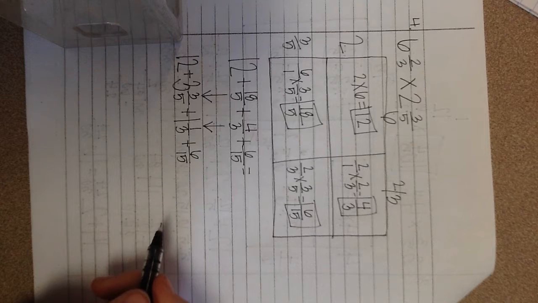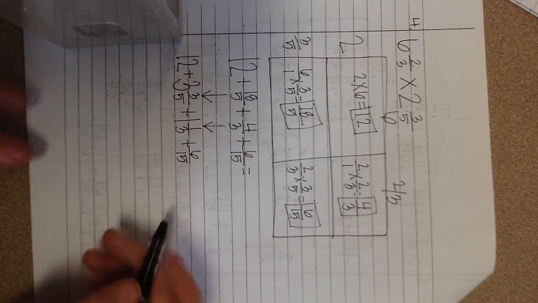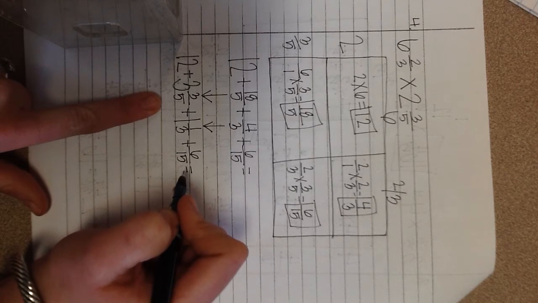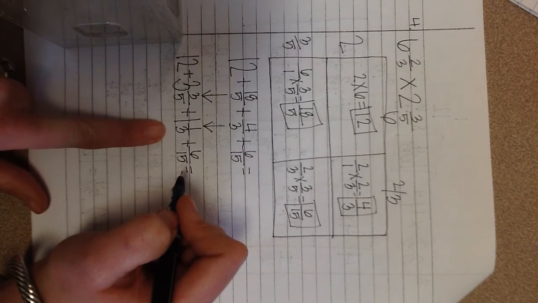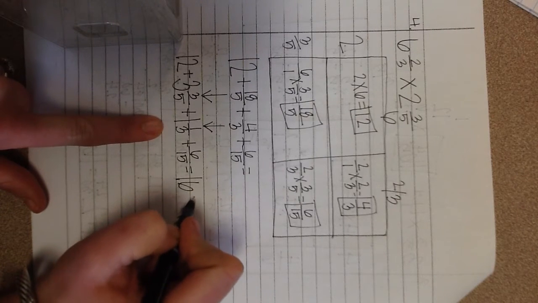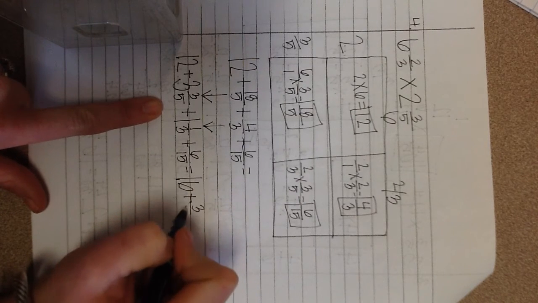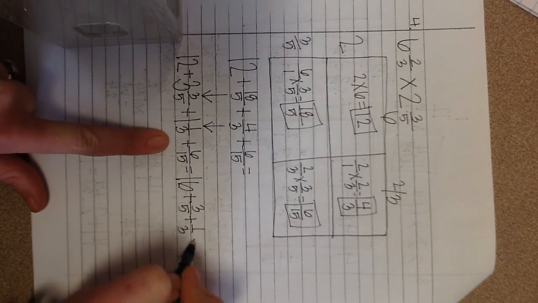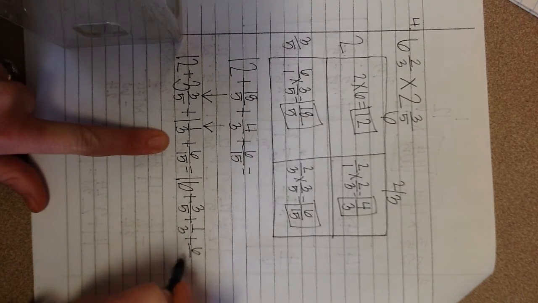Now I'm going to add all my whole numbers together. 12 plus 3 equals 15. Plus 1 equals 16. So I have 16 plus 3/5 plus 1/3 plus 6 over 15 equals.